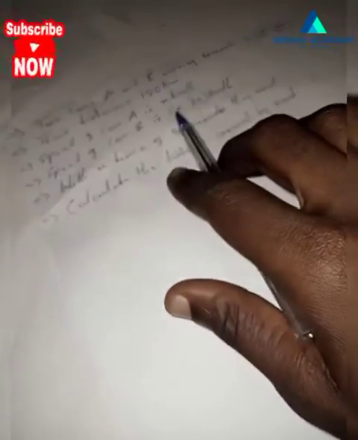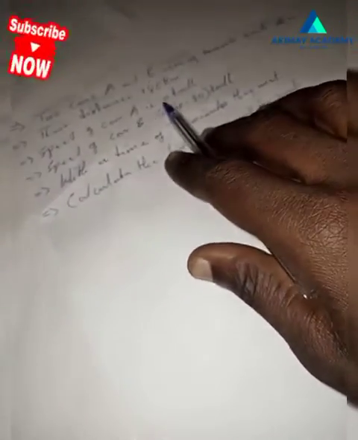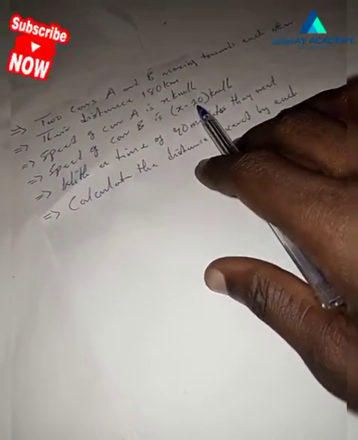Calculate the distance covered by each. So car A and B, what were their distances? You could see that their speeds were not the same. Car A moves with a speed of x kilometers per hour, and car B moves with a speed of x minus 20 kilometers per hour. Because their speeds are not the same, the distance covered by each car will not be the same. One car might have moved faster than the other. Let's look at this particular problem.